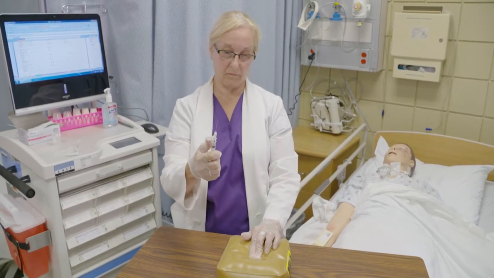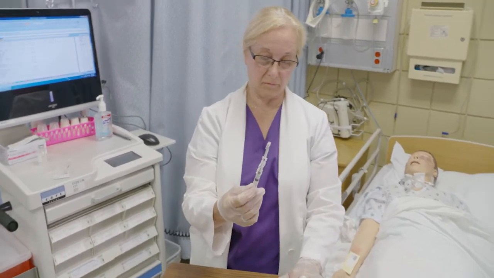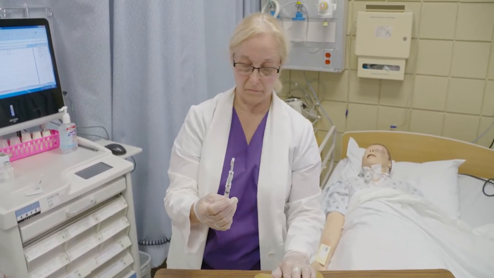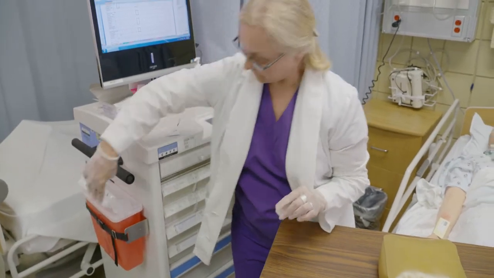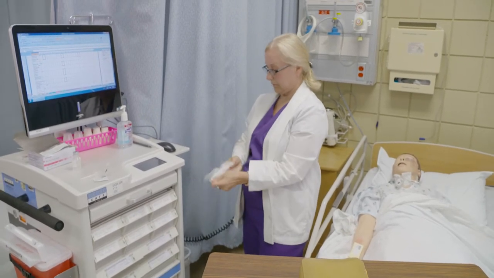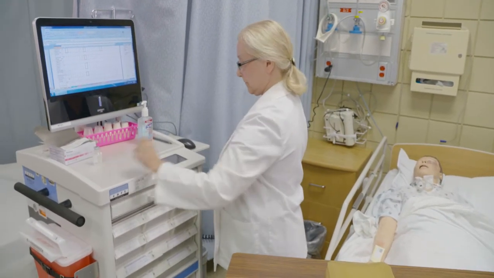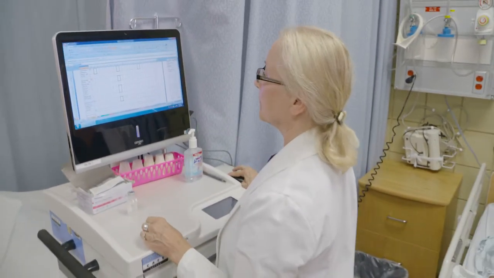Activate the safety guide using your thumb to cover the needle. This prevents you from being stuck by the needle. Discard needle into needle sharp container, putting the needle end first into the opening. Remove gloves, perform hand hygiene, and document both of the medications given.